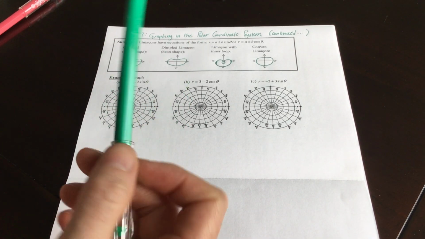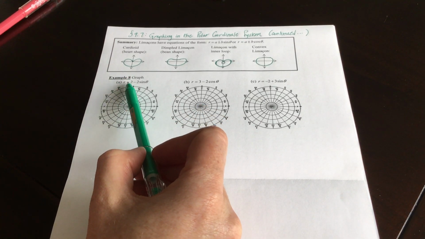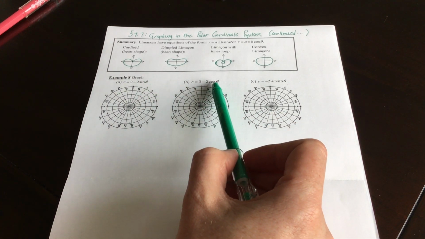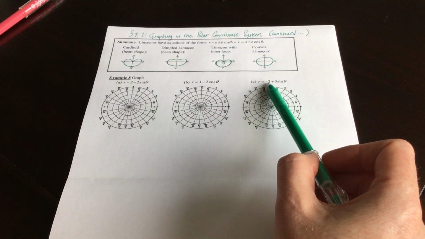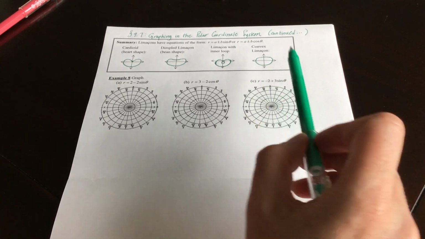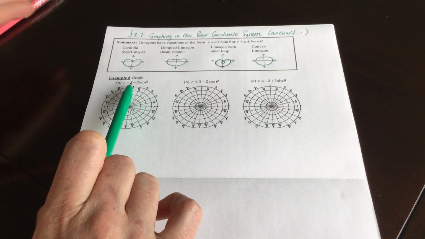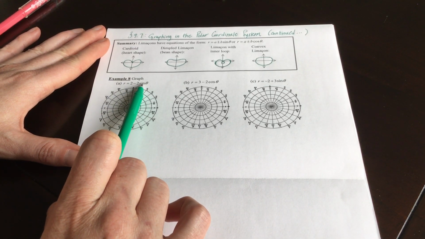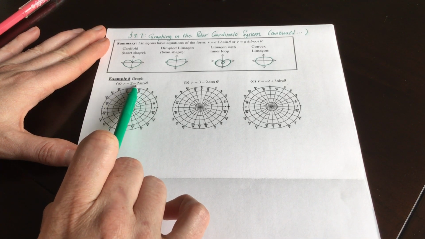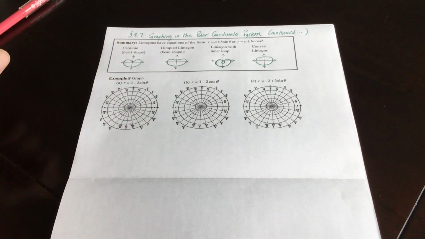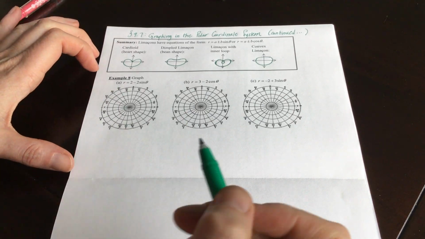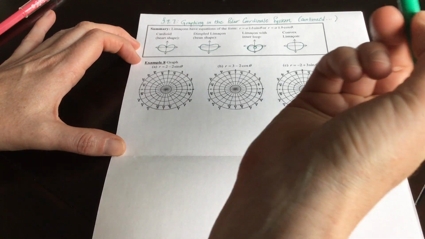But the directions are just a graph, and then for part A, you have r equals 2 minus 2 sine theta. For part B, you have 3 minus 2 cosine theta, and for part C, you have negative 2 plus 3 sine theta. So what I'd like for you to do for a second is just try to figure out, just looking at the equation and thinking about how high and low sine can go, what kind of limaçon this is going to end up being. And then what I'm going to do is show you my way of thinking it out.